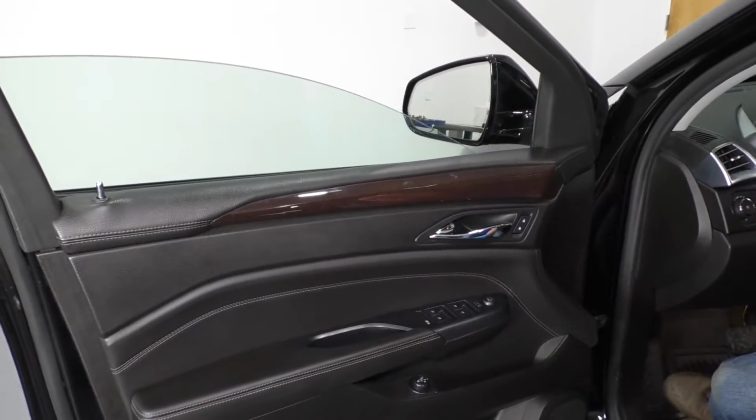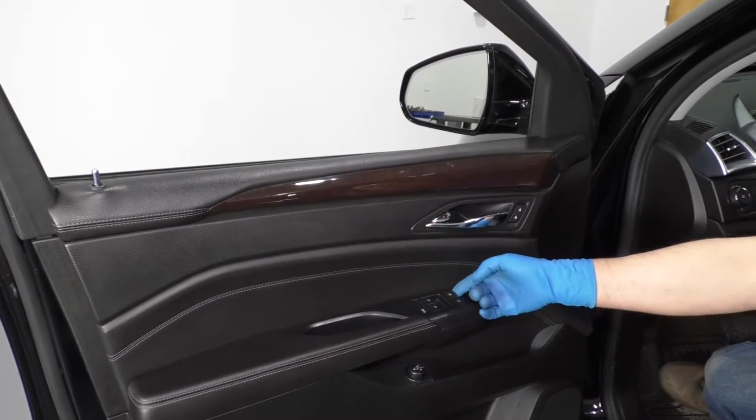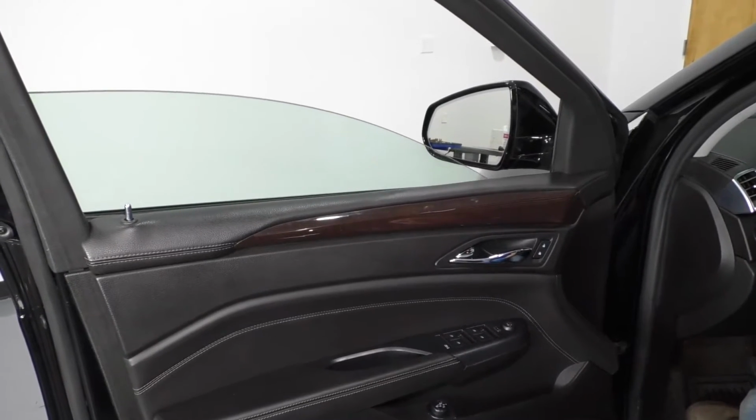And it goes down automatically. And now it goes up automatically.